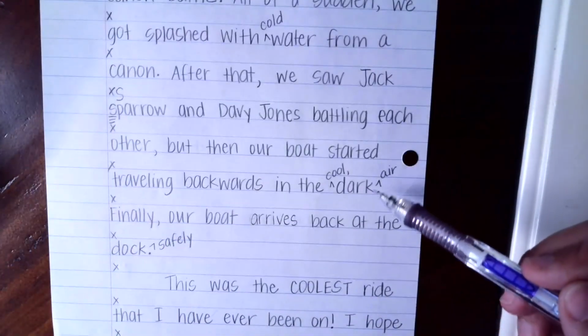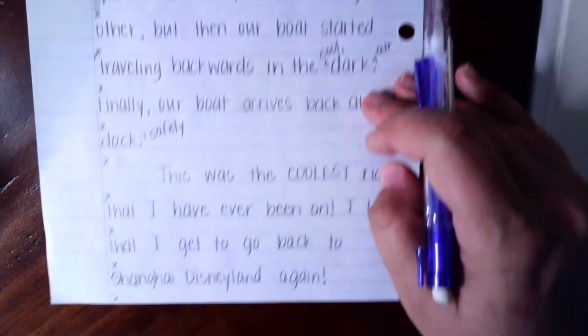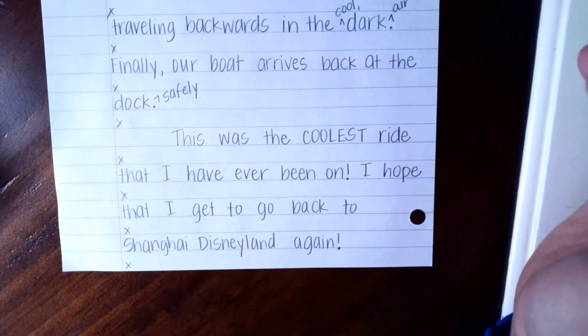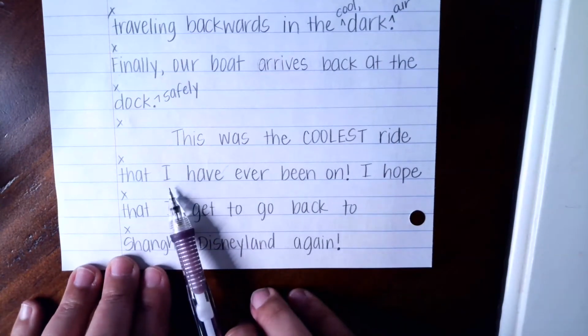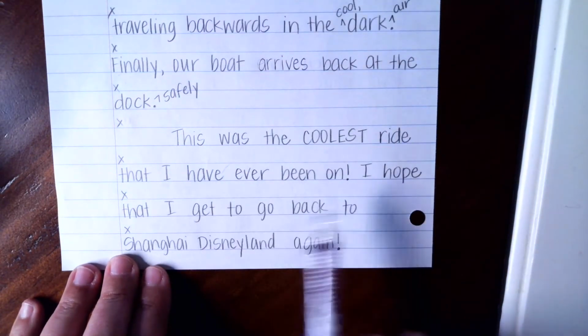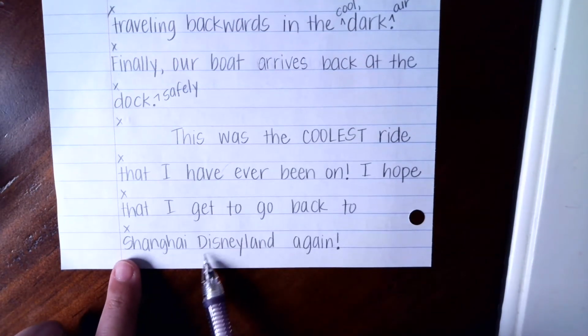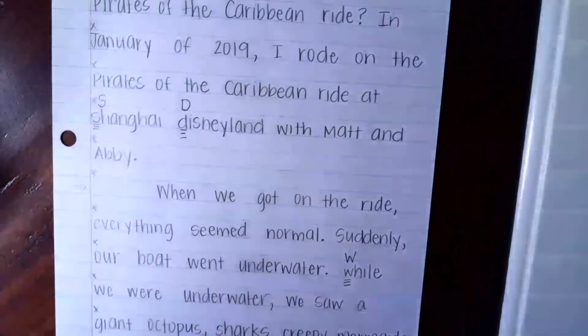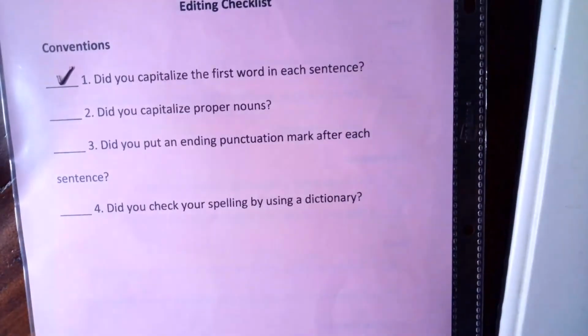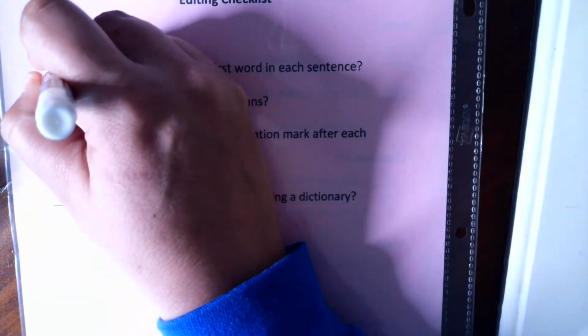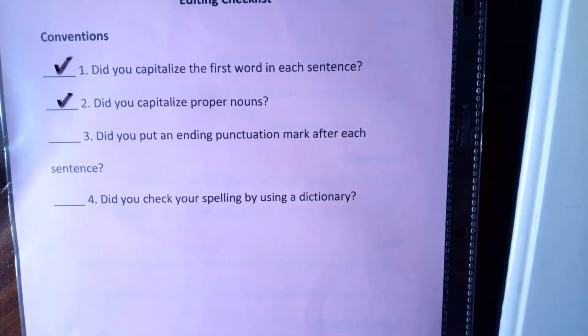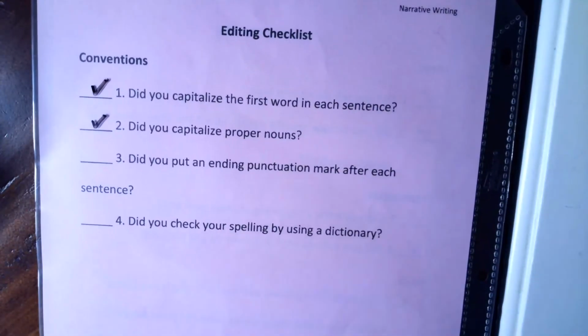And then we continue, and that is it. So now my last paragraph, I want to make sure my I's are capitalized. So I have ever been on, I hope, I get, and then my Shanghai Disneyland. Those are all capitalized. So I had to go through each sentence to make sure that my proper nouns were capitalized. And even Mrs. Peterson, who's a teacher, forgot some capitals. So I know you probably did too.